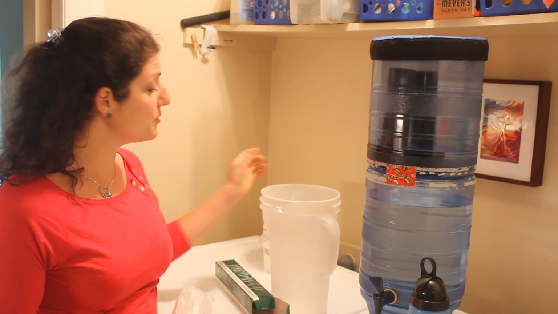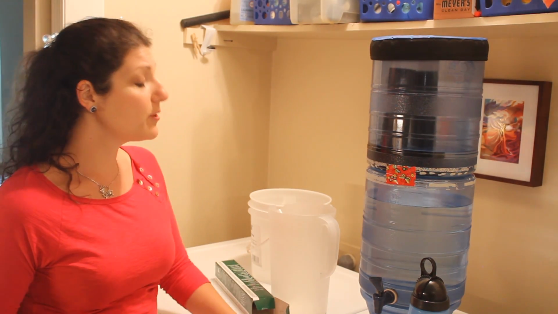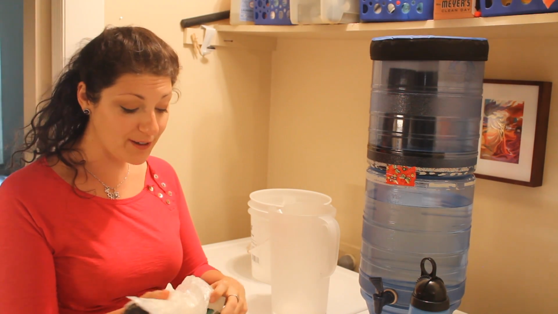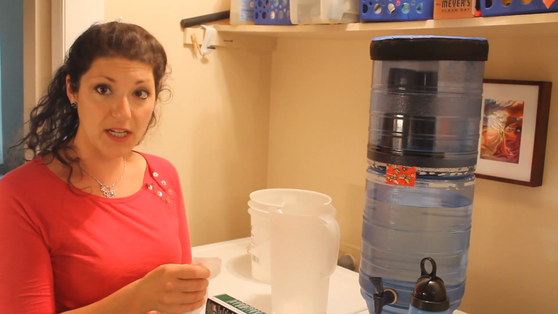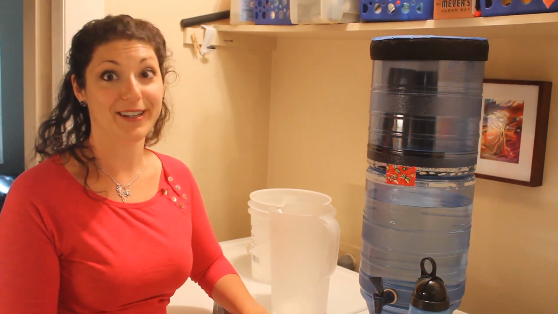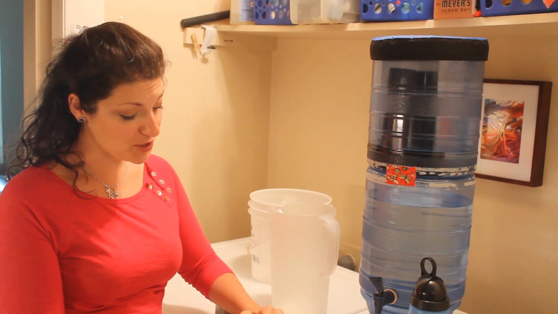I have the ability to drill some holes in these buckets, but this is what I use for my everyday setup. I hope it was helpful for you guys today. This is something that must be squared away for you, like it should have been done yesterday. So if you haven't gotten this done, make sure you do it.